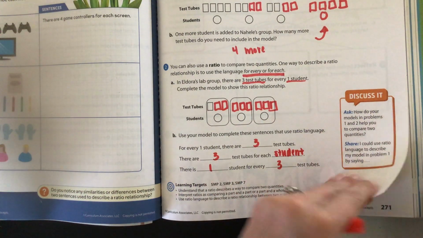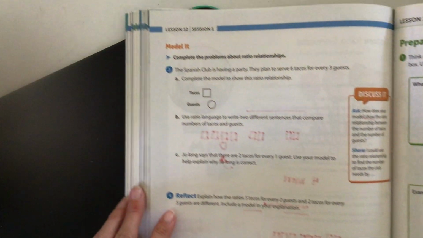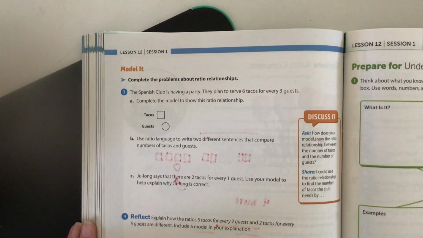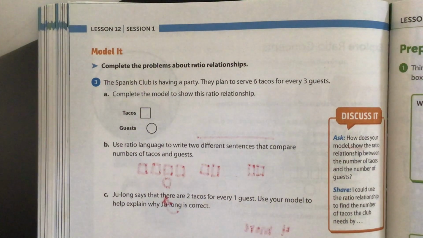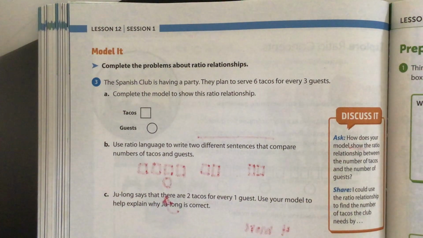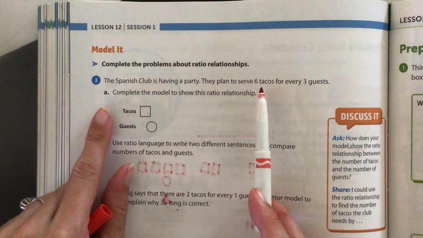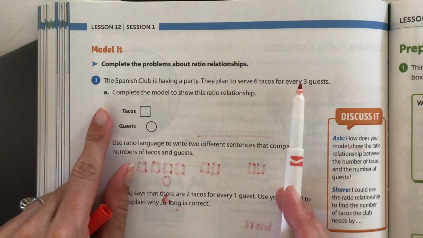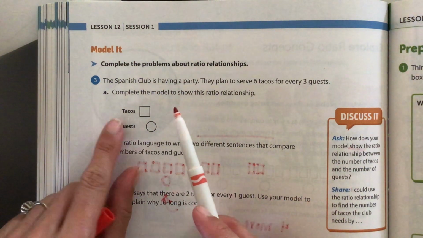I'm going to turn the page. So now I'm on page 270. Sorry, my marker bled through just a little bit. And now I'm going to continue to draw some models to represent my ratios. The Spanish Club is having a party. They plan to serve 6 tacos for every 3 guests. Complete the model to show this ratio relationship.